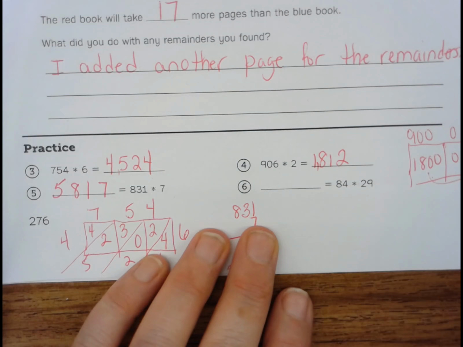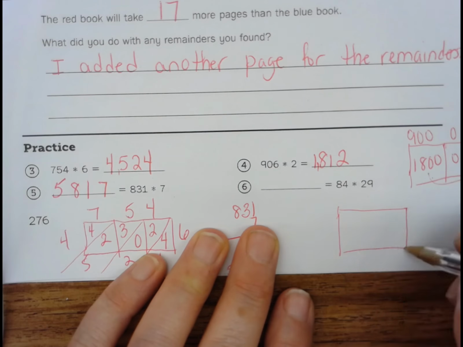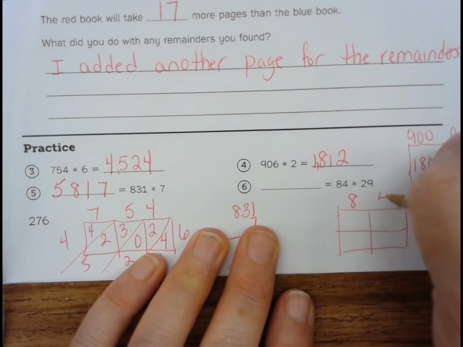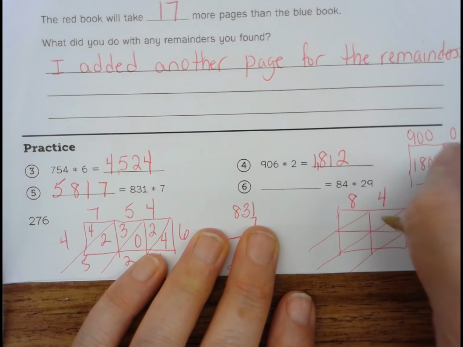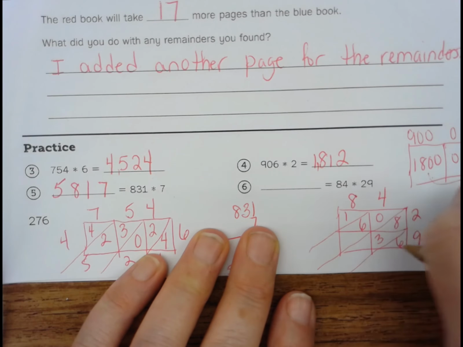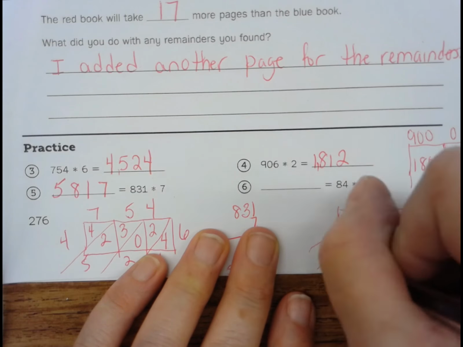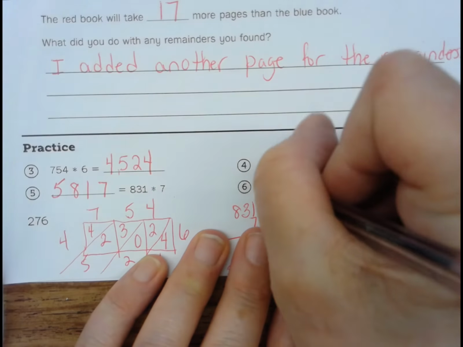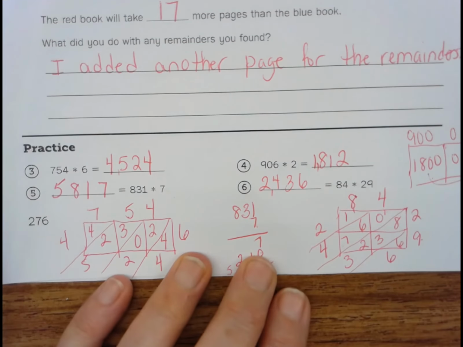So in here we have 2-digit by 2-digit. So we'll do lattice for that one too. So 84 times 29. 2 times 4 is 8. 2 times 8 is 16. 9 times 4 is 36. 9 times 8 is 72. Carry the 1. 7, 8. 14. Carry the 1. So it's 2,436.